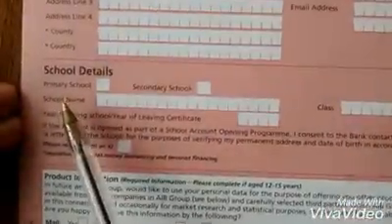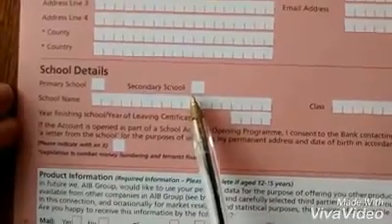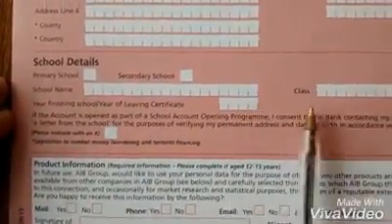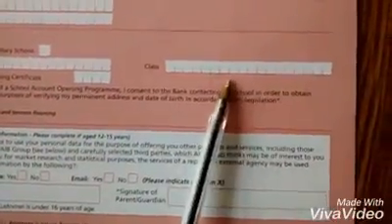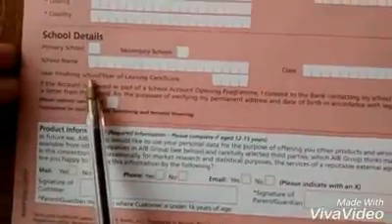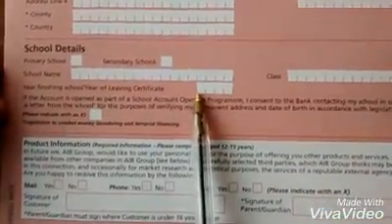The school details, primary school or secondary school, more than likely secondary school if you're doing it with our bank Diversitas. School name, Nunchaklin Community College. Class, transition year Yates, or 3A1, 2A1, etc. Year of finishing school, year of leaving certificate. For me, that'll be 2018.